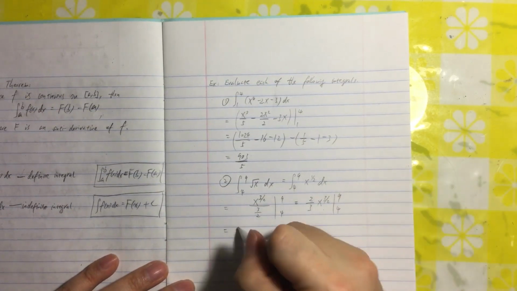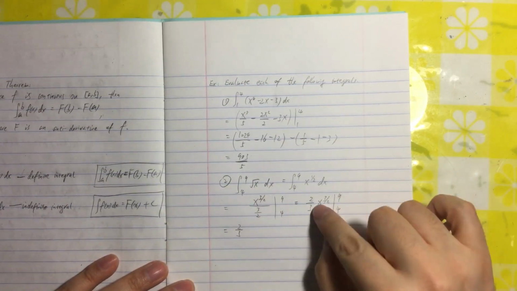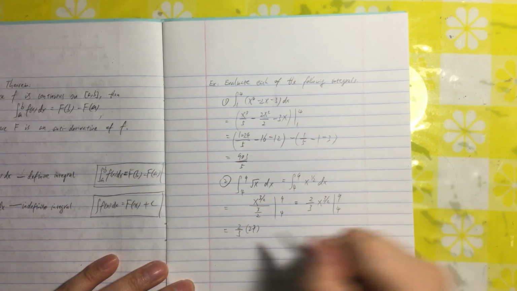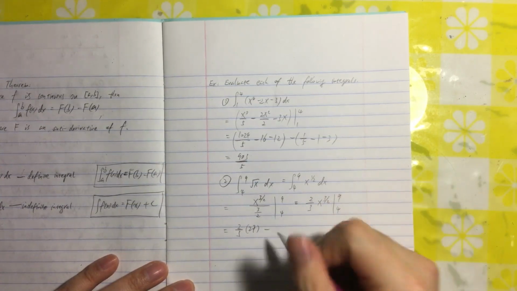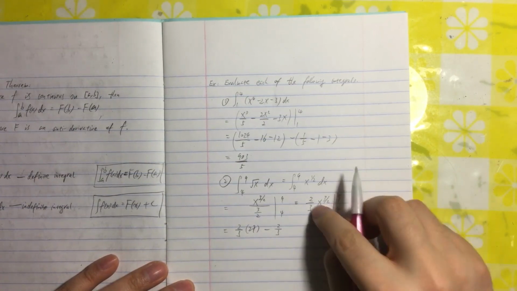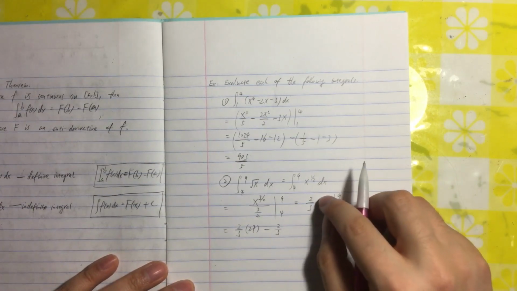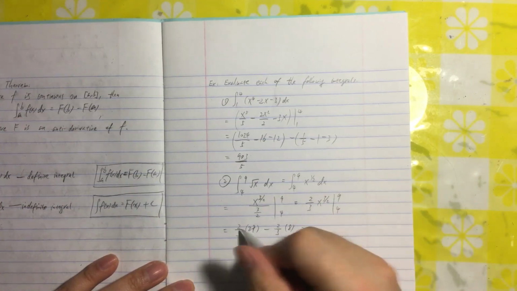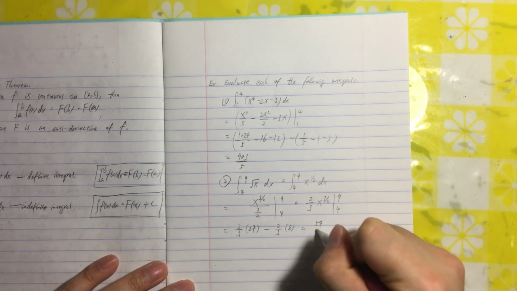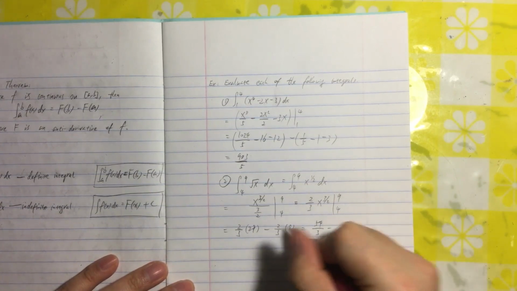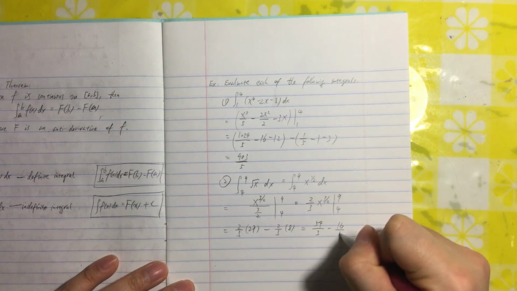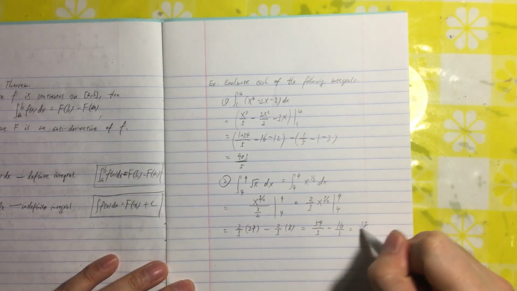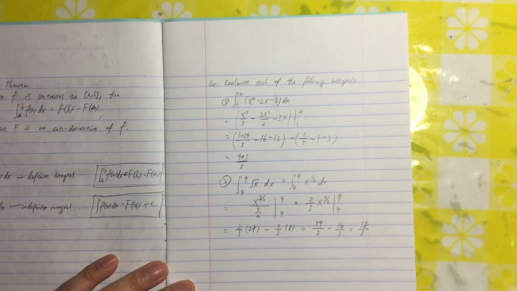If I plug in 9, 9 to the 3 over 2 is 27. If I plug in 4, 4 raised to 3 over 2 is 8. That's 54 over 3 minus 16 over 3. 54 take away 16 is 38. So the answer is 38 over 3.